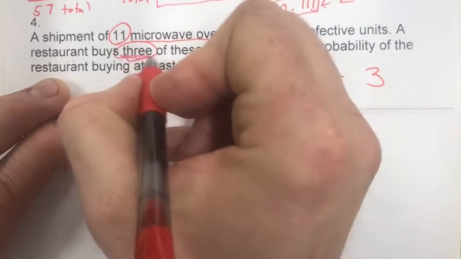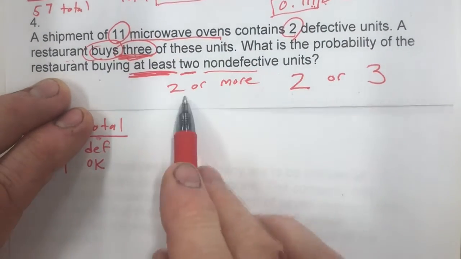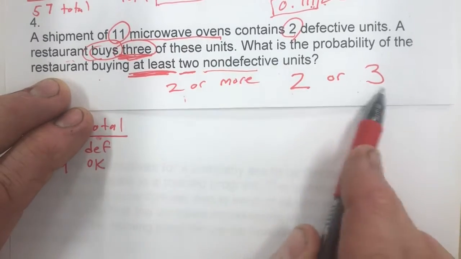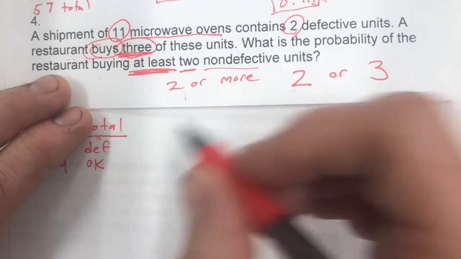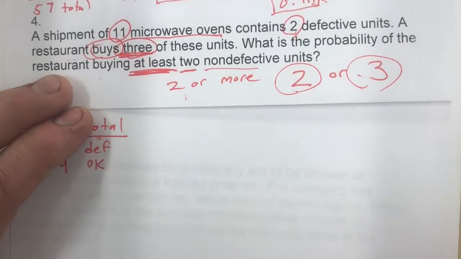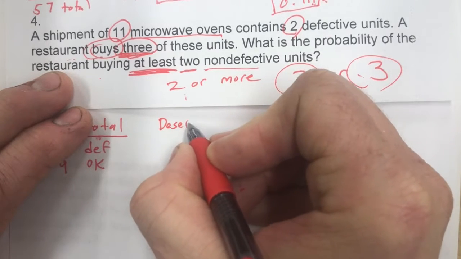See, they're buying 3. So they want 2 non-defectives, or 3 non-defectives. So there's 2 different things here. We're going to do both of these and then add them together. All right. So let's do the desired here.